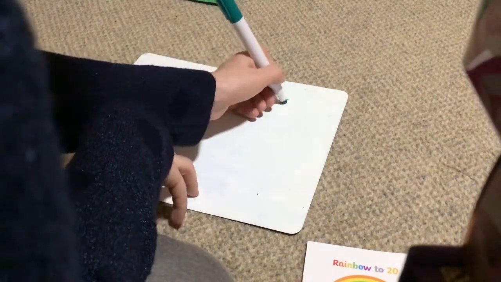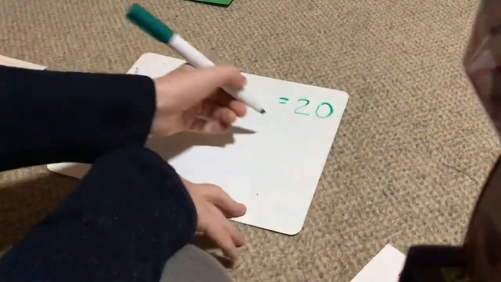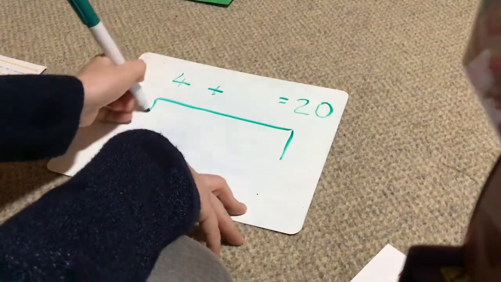Okay, right, this time we're actually going to use the bar model to help us work out the answer. I've done it the other way around because I just wanted to show you how we actually draw out a bar model. But this time we're going to find out what the answer is. So if I have 4 and I don't know what I need to add to 4 to get 20, instead of using my fingers, I can actually work it out with my bar model.